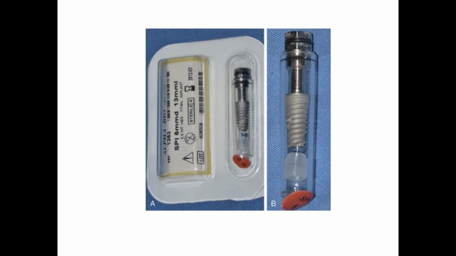The implant is removed from the vial, and avoid touching the sterilized implant surface before inserting it in the bone. The implant is inserted in bone using a ratchet or with the handpiece as we discussed, and of course the cover screw is placed on top of the implant body, and then the flap is repositioned and sutured.